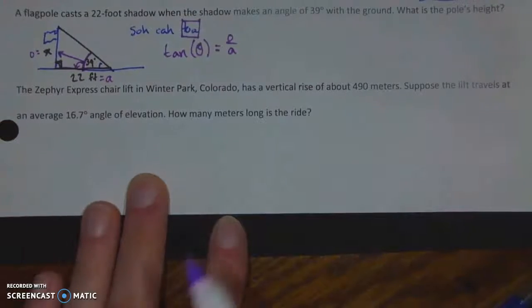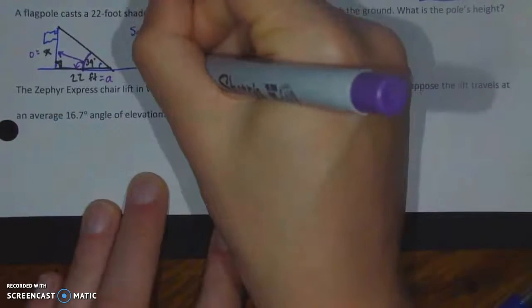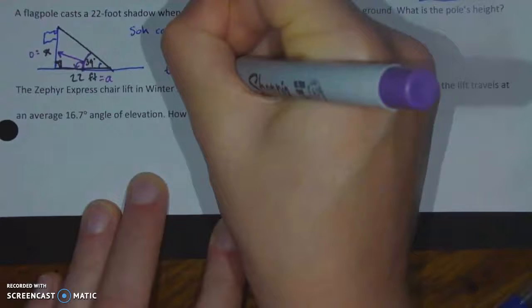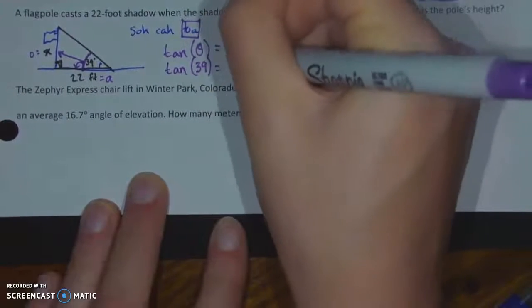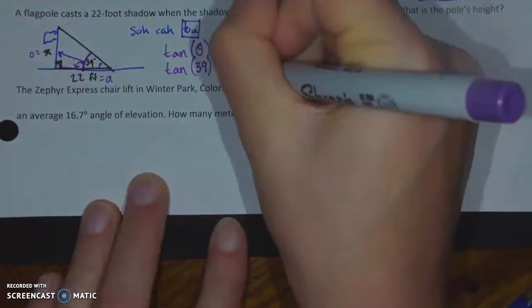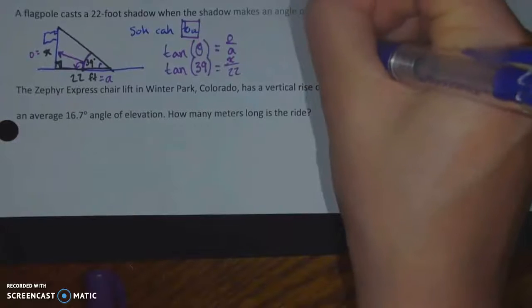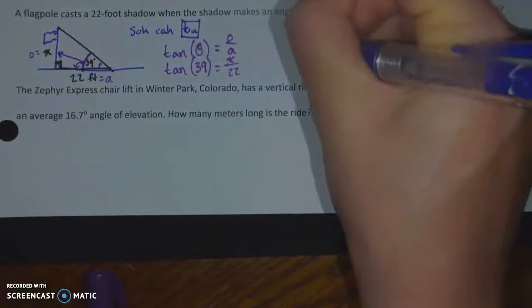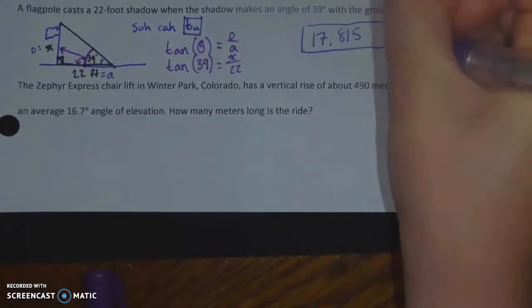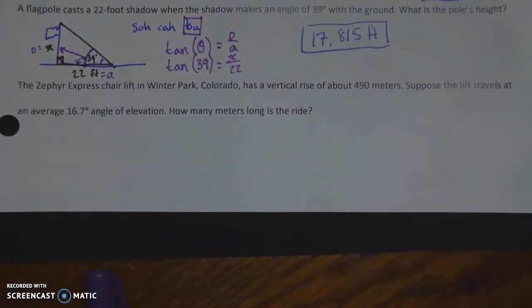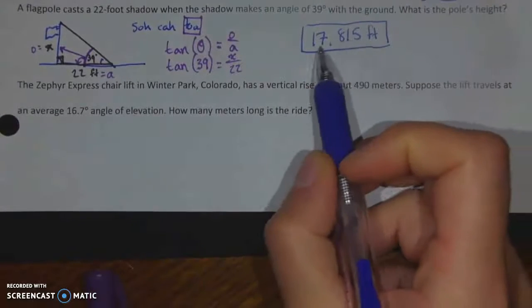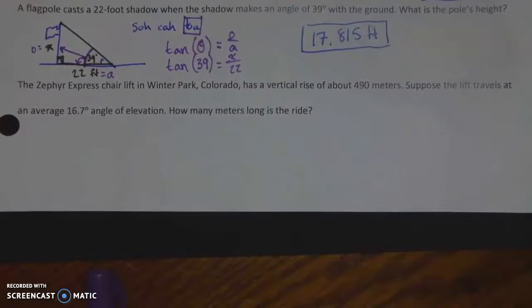And write that out very carefully here. Now substitute in your values, and unlike my last problem, please make sure that you write the angle in right. So I got tangent of 39 degrees here is equal to x, my O, over 22, my A. And in order to solve for x, just multiply both sides by 22. So we have 22 times the tangent of 39, and that will give you an answer of 17.815. And we are dealing with feet here, and since this is in proportions, it's going to automatically give you the same units as what you started with, okay? So this is 17.81 feet tall.